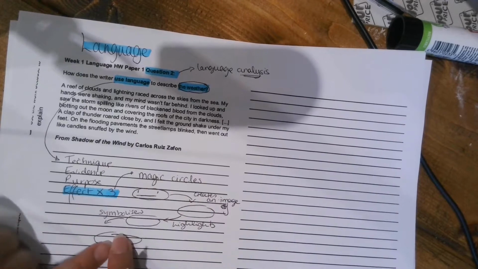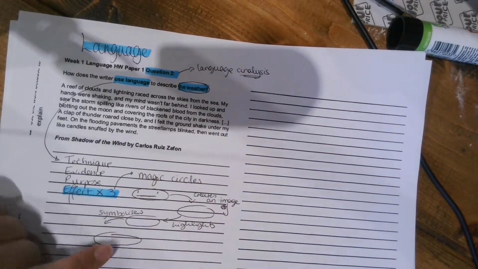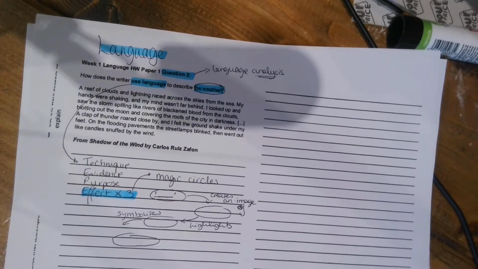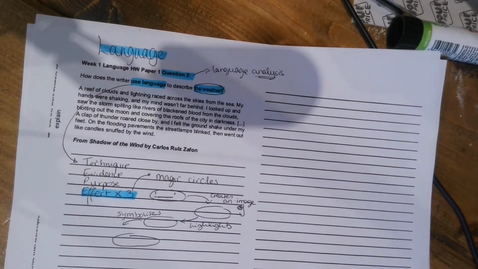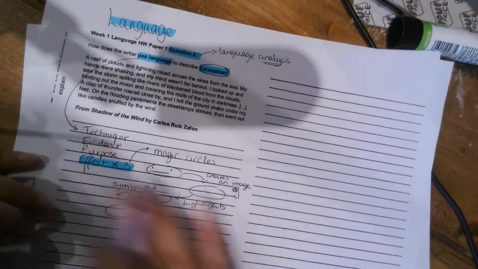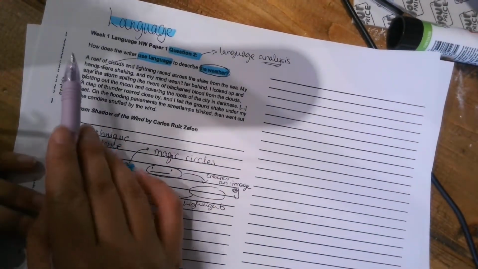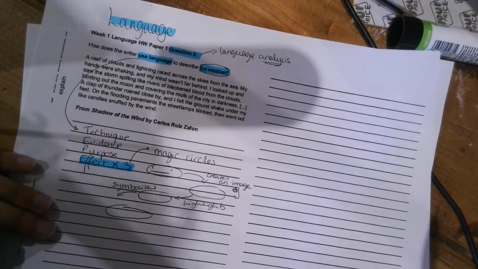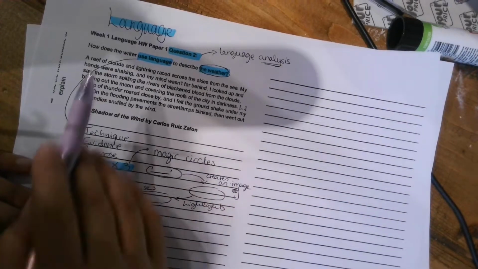Now, this is not how I write my answer. This is how my brain starts working the response that I want to do. Okay? So, let's have a little look at the extract. I'm going to show you all of this a tiny bit in action. So, how does the writer use language to describe the weather? I'm looking for words that describe the weather.